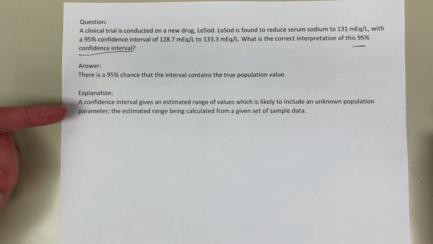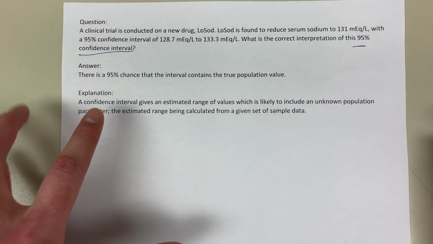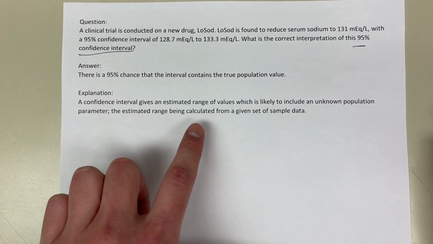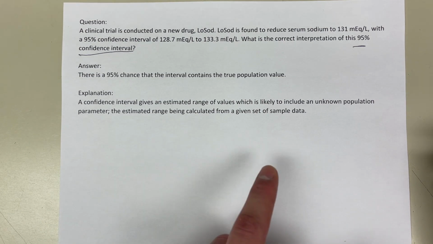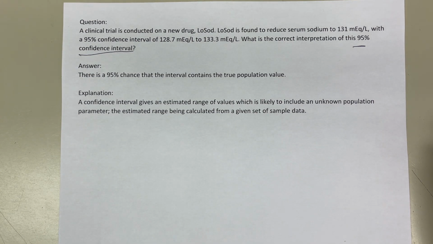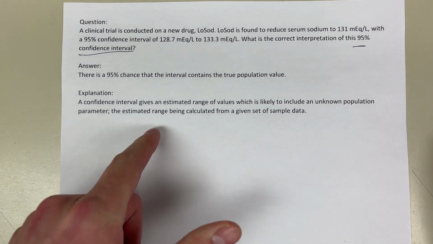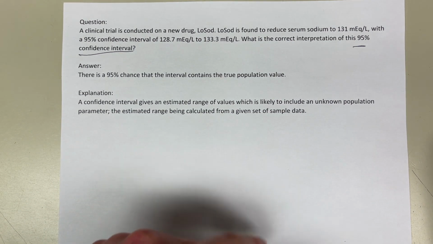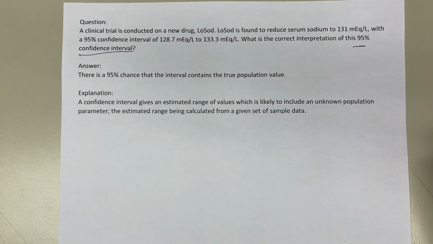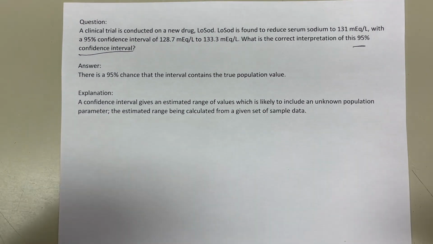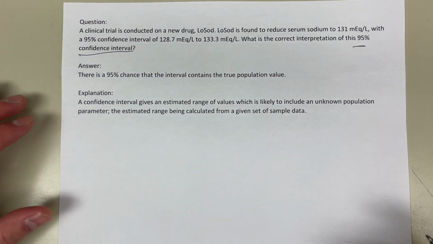And then the test booklet explains why this is the correct answer. It says a confidence interval gives an estimated range of values which is likely to include an unknown population parameter, the estimated range being calculated from a given set of sample data. So I'm going to try to put this in layman's terms for you.